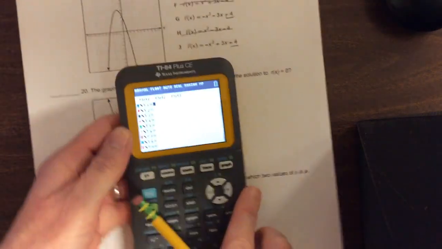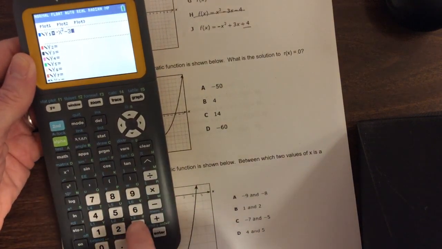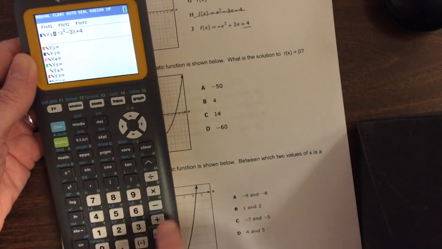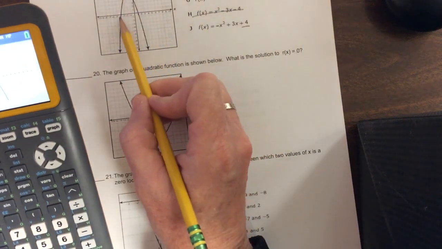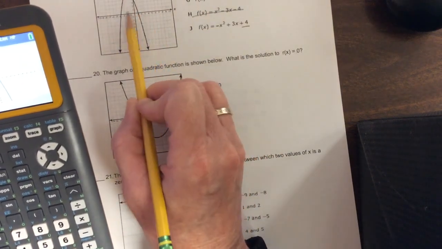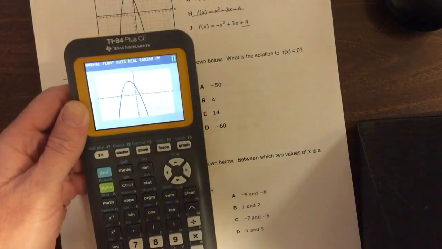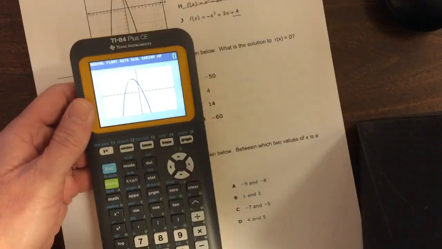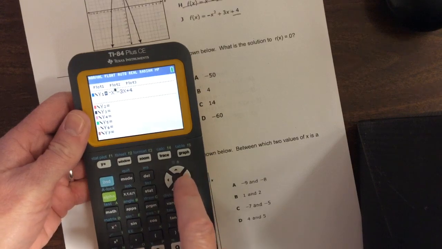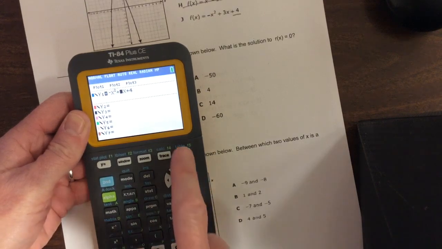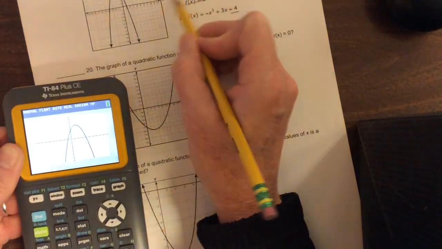I'm going to hit y equals, and I'm going to put in -x² minus 3x plus 4. I'm going to hit graph. And this is hitting at 1 and -4. Looks good. Let's see the next one. It has a +3, so I need to change this to plus and hit graph. And that is not it. We can see it's not correct. So your answer is G.